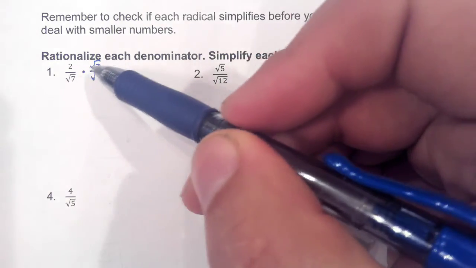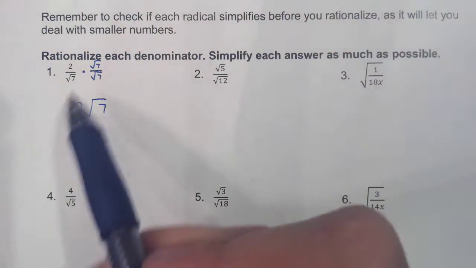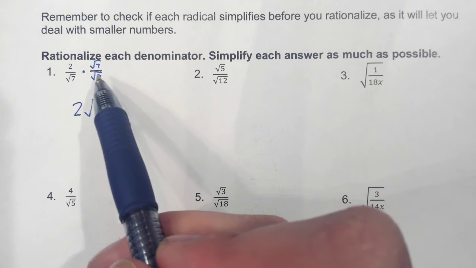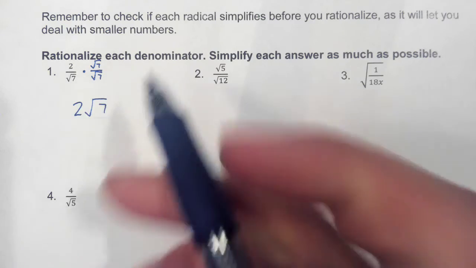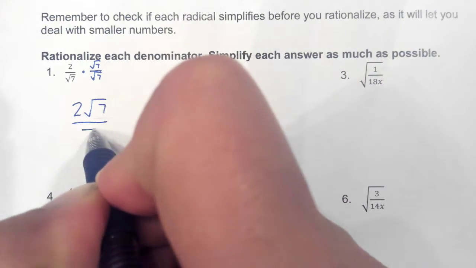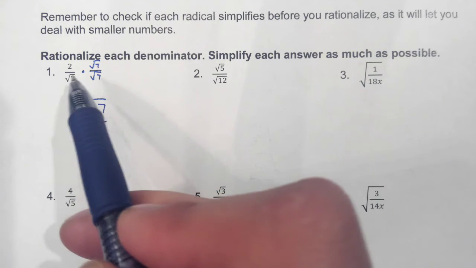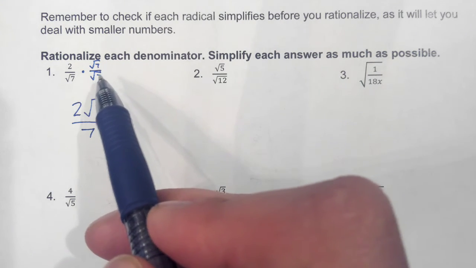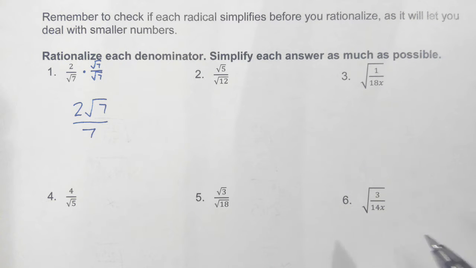2 times the square root of 7 on top is 2 square roots of 7. On bottom, we have the square root of 7 times the square root of 7. Well, what is 7 times 7? That's 49. So we have the square root of 49, but that is 7. So I just don't write the square root of 49. Say the square root of 7 times the square root of 7 is 7. A square root times itself is whatever's under the radical.